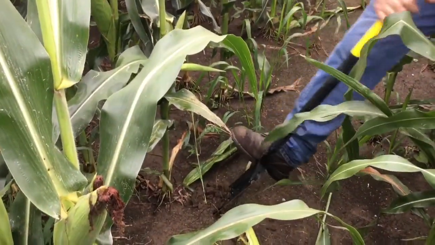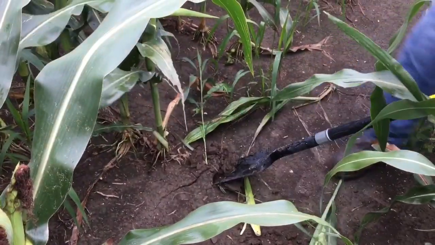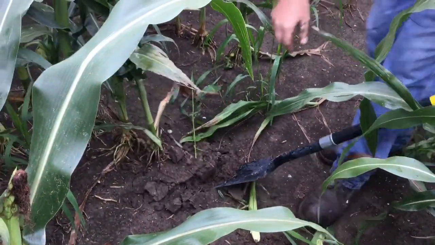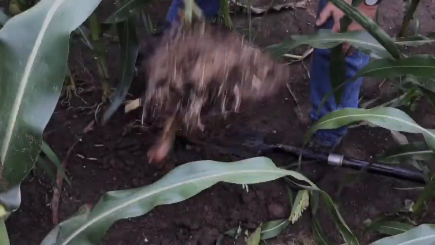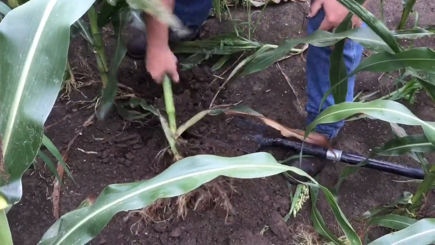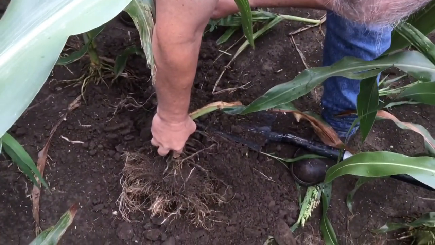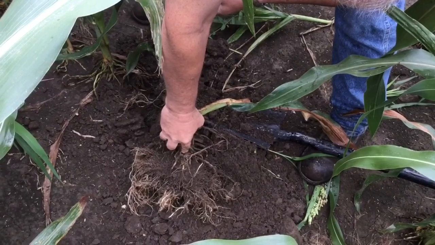And the root system will be much different than what we find in the underdeveloped ear, the plant that we had the tassel ear on. See how much more root spread out those roots are? And they're rooting down. Here's your second node, and that's about where the plant depth needs to be.